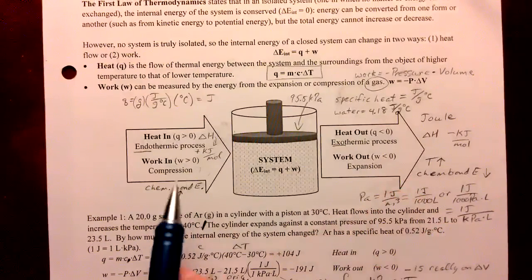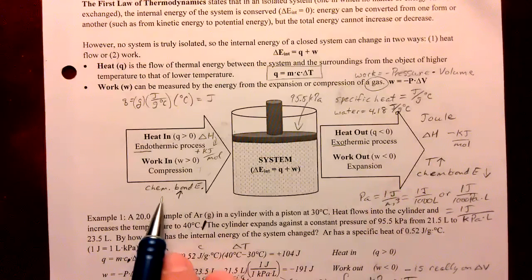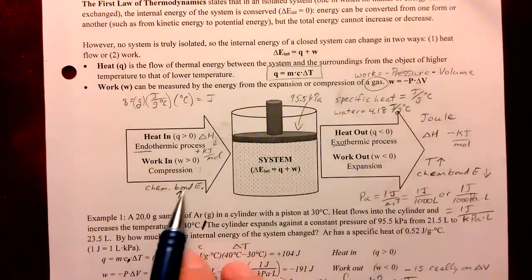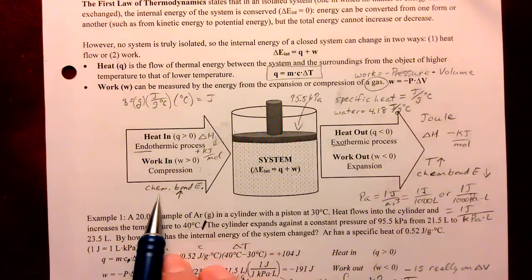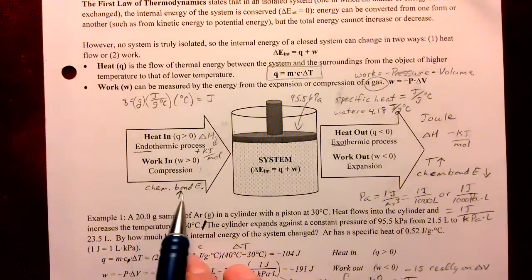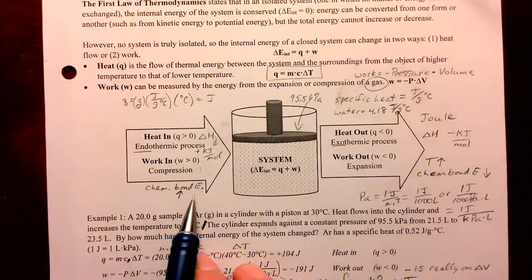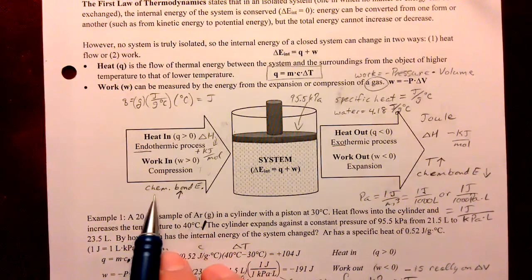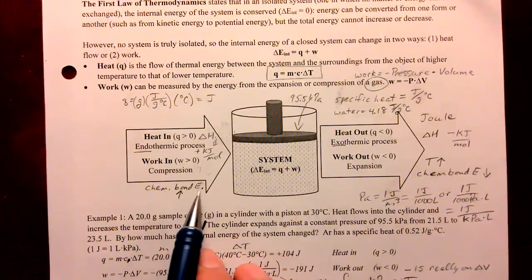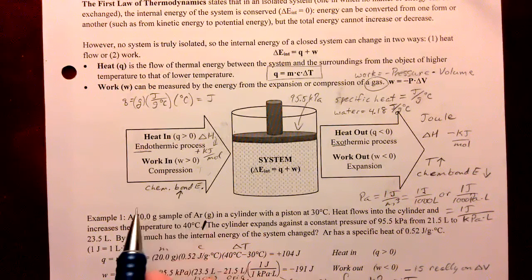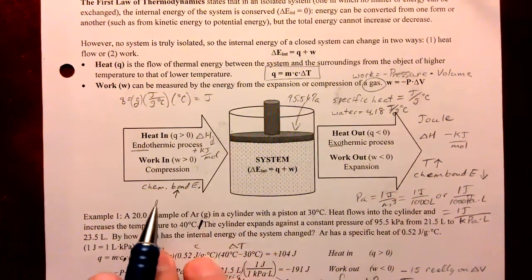So also in a chemical reaction, if heat is going in, then what you're doing is you're creating more energetic chemical bonds. So for a chemical reaction, if we say it's endothermic, the chemical bonds are going up in energy. You're putting energy in, and not all of it comes out. Where did it go?